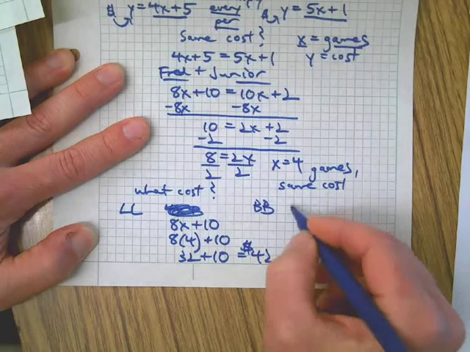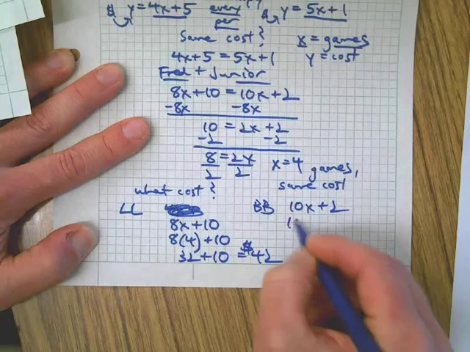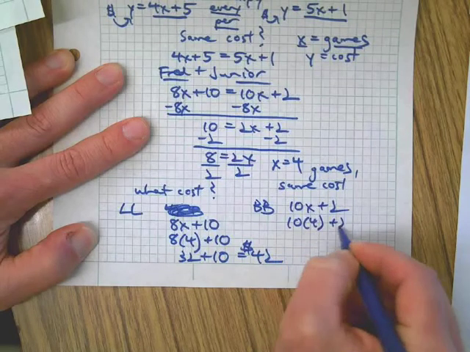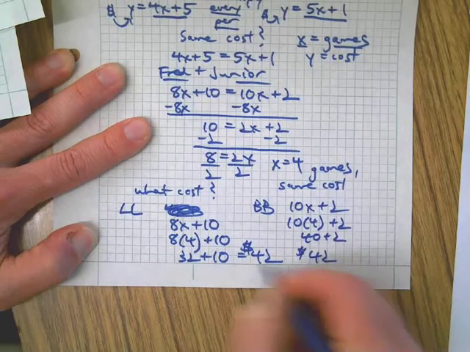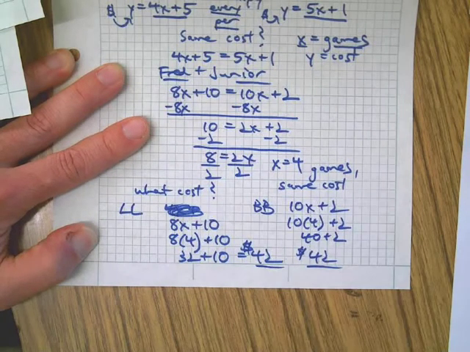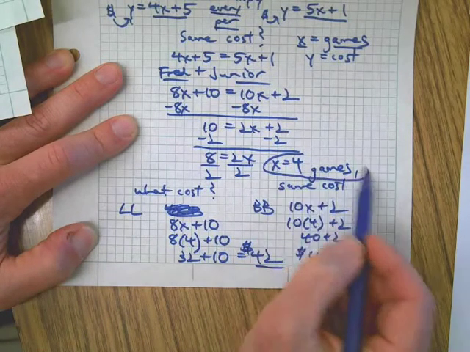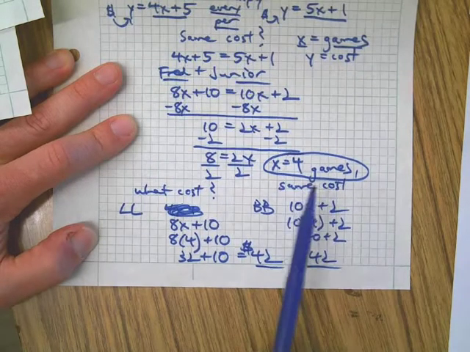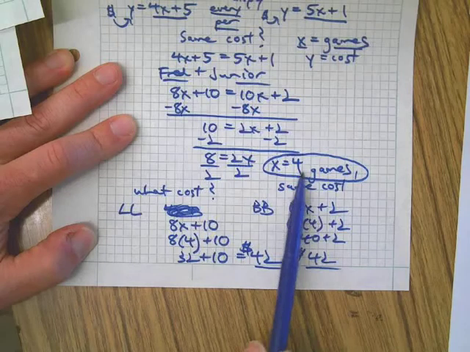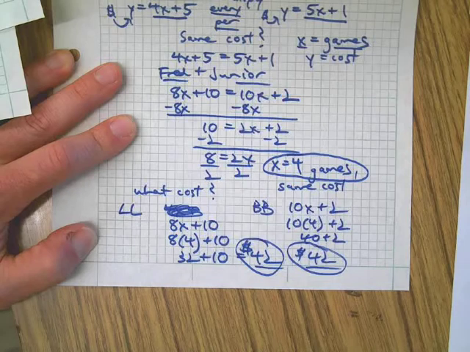Bouncy Bowl, 10x plus 2. If we bowl 4 games there, you can see this happening. There we go. So we just used algebra to figure out the point of intersection, which means that's the point at which both bowling alleys, after 4 games, will have the same cost. $42 for 4 games.